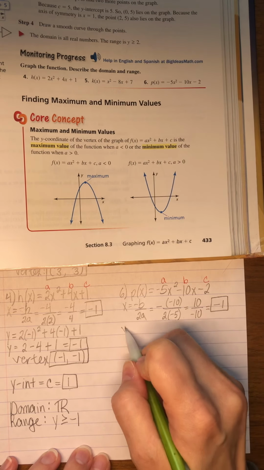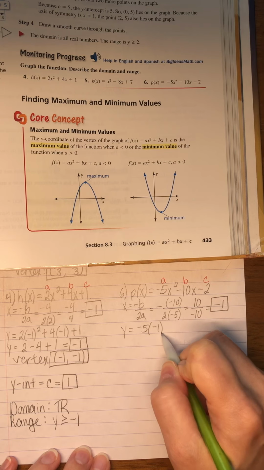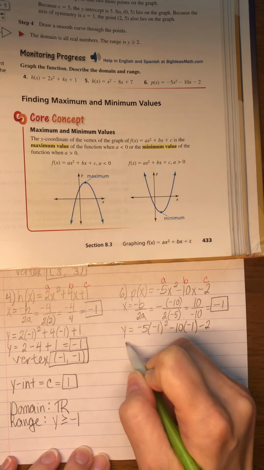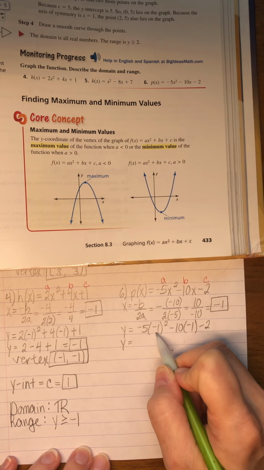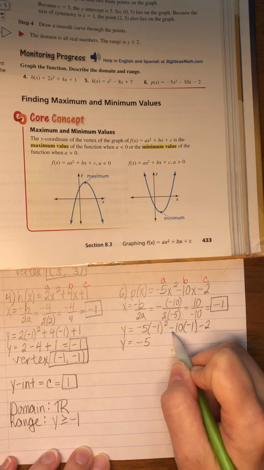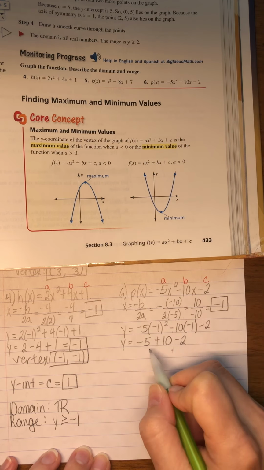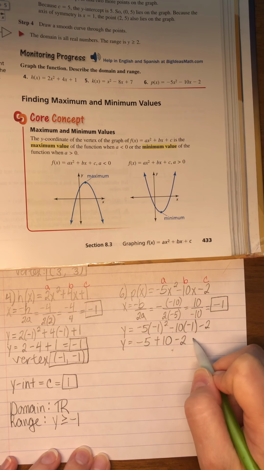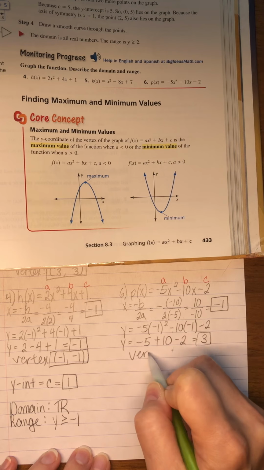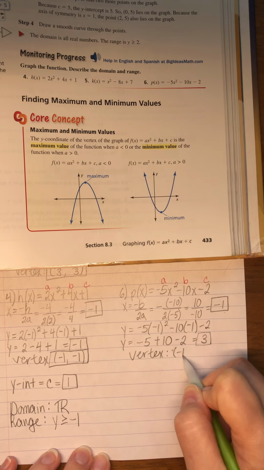Let's plug this into our equation. Let's find out what it equals. -5 times -1 squared minus 10 times -1 minus 2. Order of operations, -1 squared is 1 times -5 is -5. -10 times -1 is +10, and then minus 2. This becomes 5 minus 2, which is 3. And now I can write my vertex. My vertex is the ordered pair -1, 3.